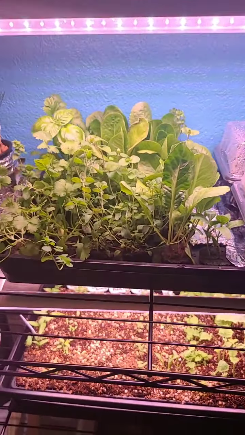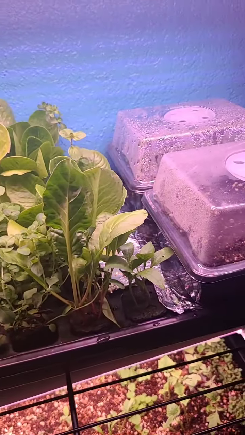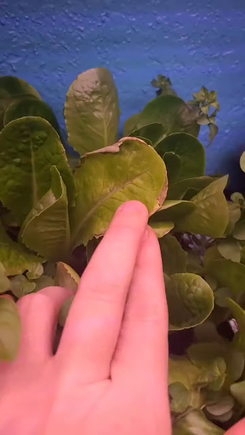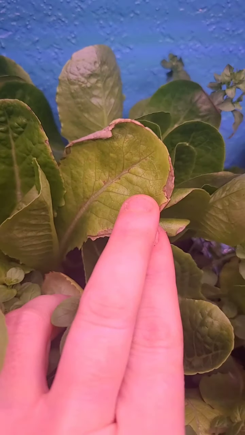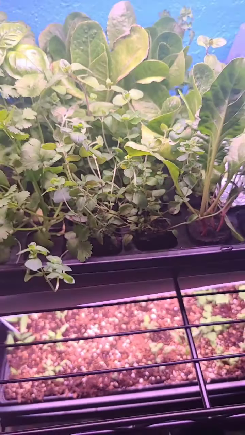If your lights get too close, like this one was actually touching it today, move it up because you'll get that tip burn, just like that, which you don't want. You want your seedlings to start out strong. You've got to give them a good chance.